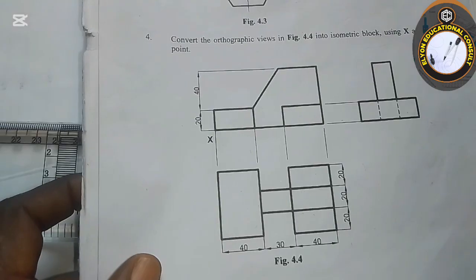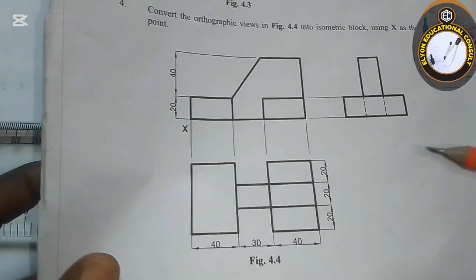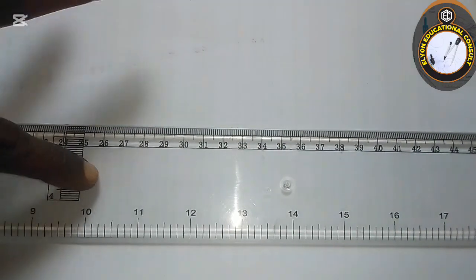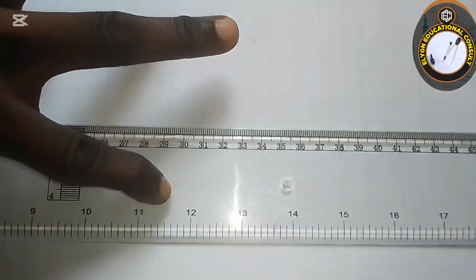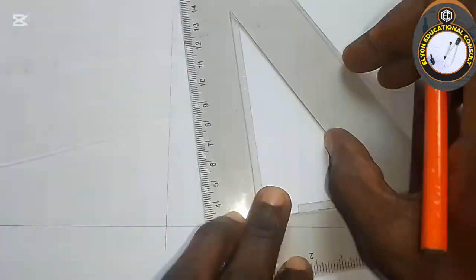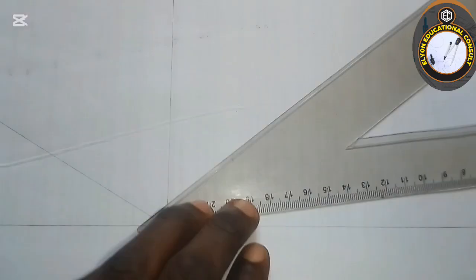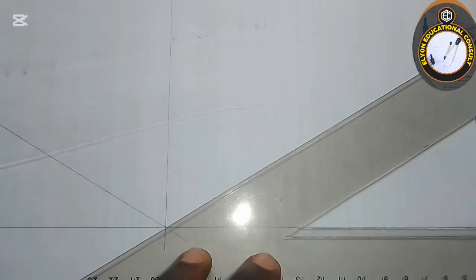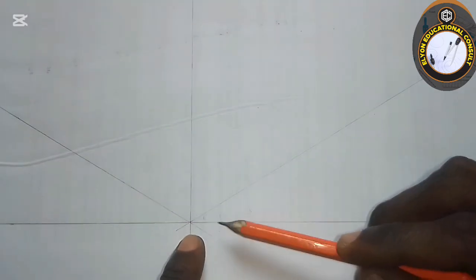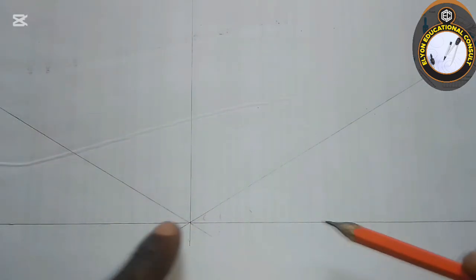Now the first thing we are going to do, we're going to follow some procedures. The first thing is to draw the isometric axis. So I'm going to draw the isometric axis now. To draw the isometric axis, pick any point, draw your lines. So this is my isometric axis. Both receding lines recede at angle 30° to the horizontal, here 30°.